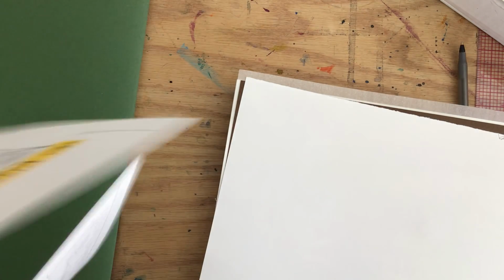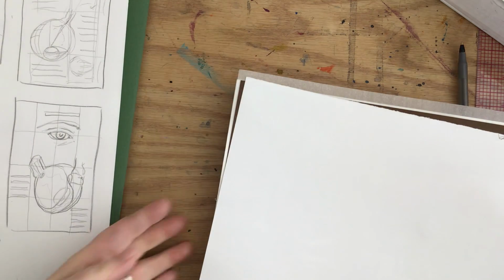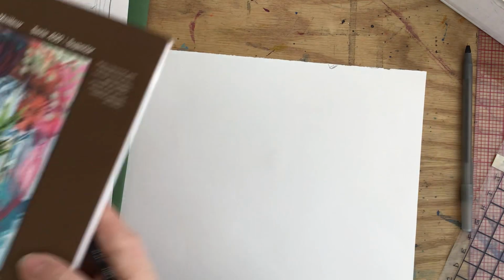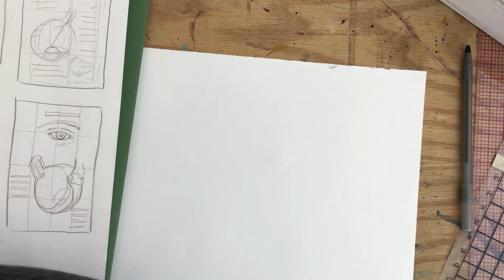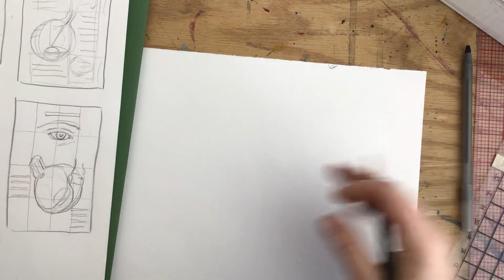The reason we do this on a separate sheet of paper, quite simply, is because we're going to be watercoloring, and on the mixed media paper, if you erase at all, the watercolor just doesn't stick the same.